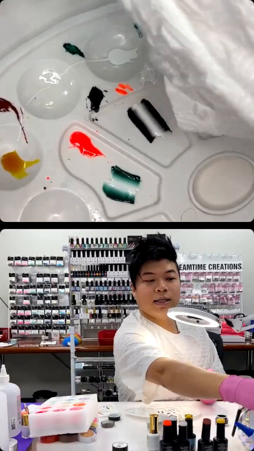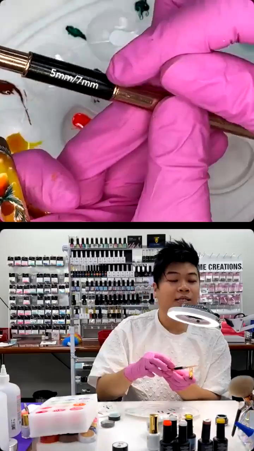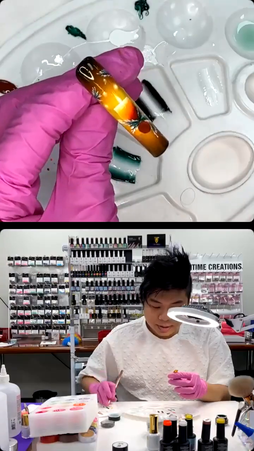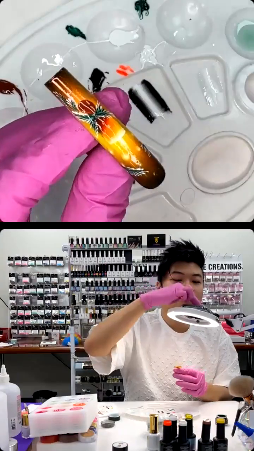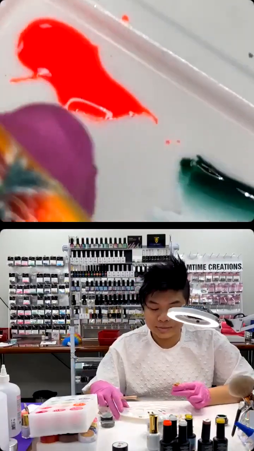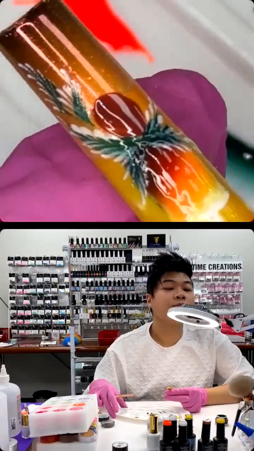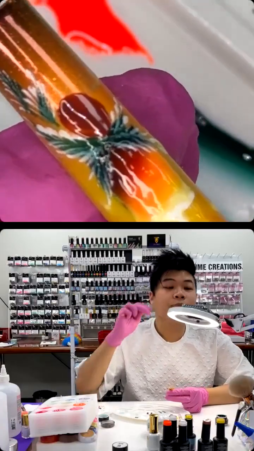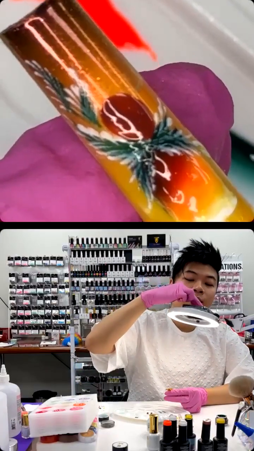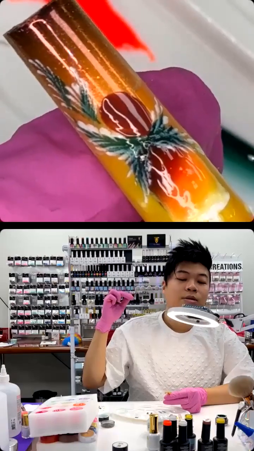And let's switch to a 7 millimeter. So you need a 7 and a filler. And I'm going to draw the pinecone, so I'm going to go really close. Okay, make sure everything is crisp.